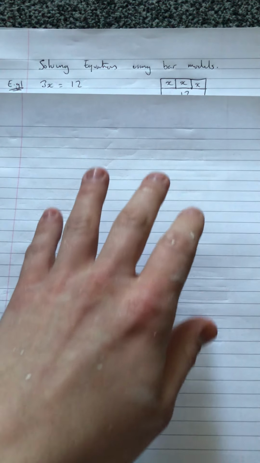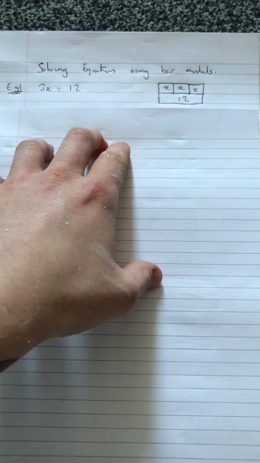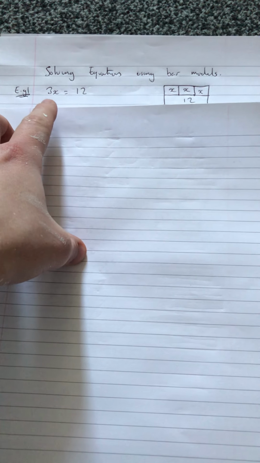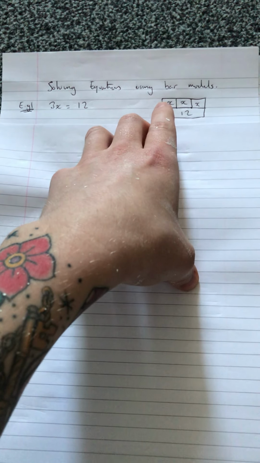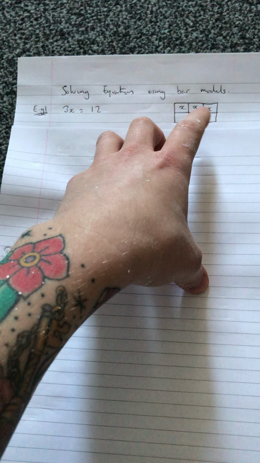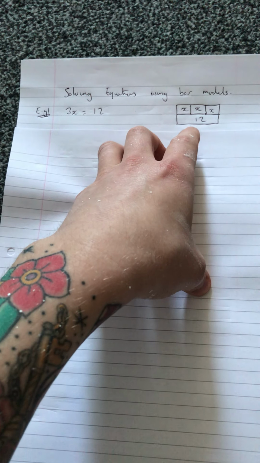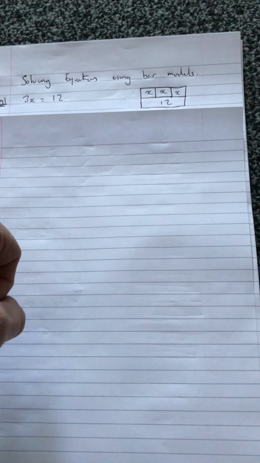Alright guys, so today we're going to look at solving equations and using bar models to do that in some cases. So if we've got the equation 3x is equal to 12, what we know is that 3 lots of x is the same as 12. Now as a bar model, a bar that's split into 3 parts, each of those parts has a value of x, would be the same as one long bar with a value of 12. Because they are equal, they're exactly the same, okay?